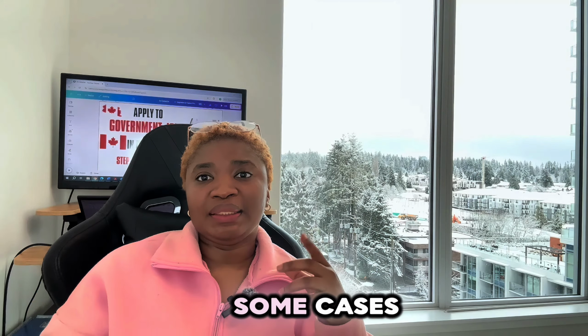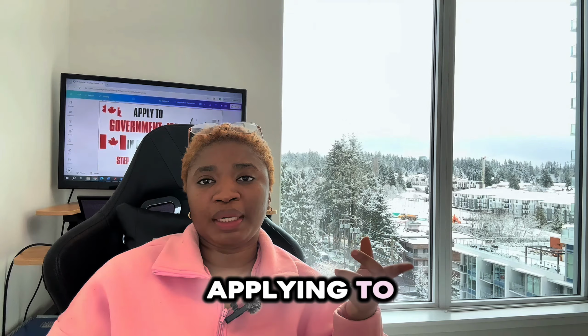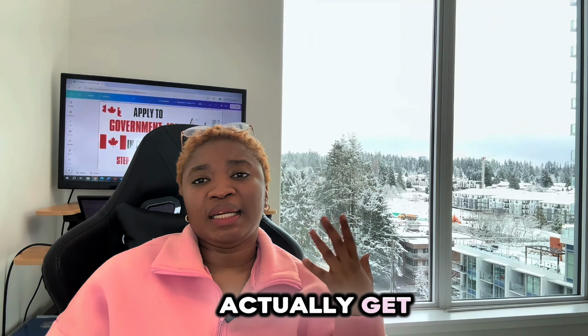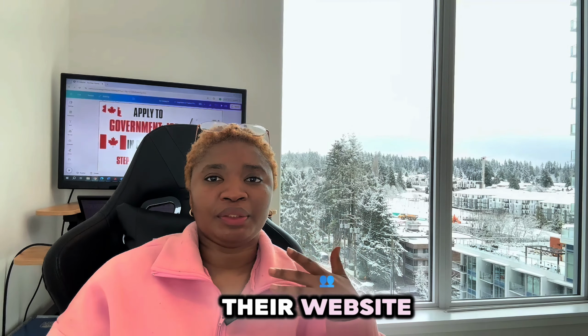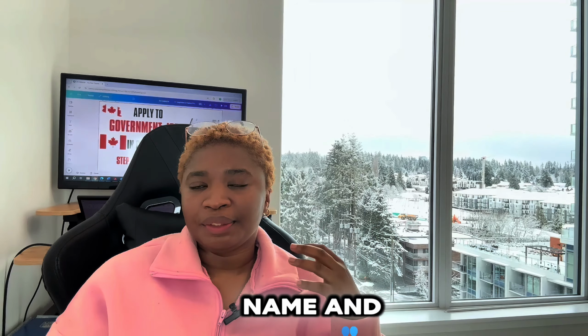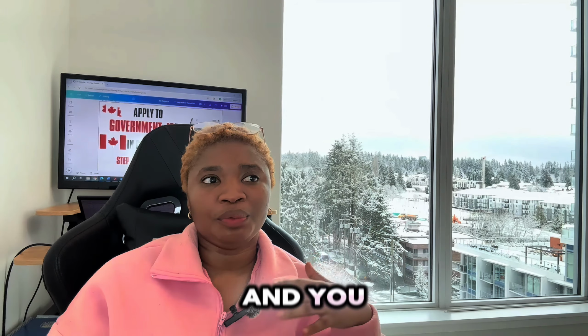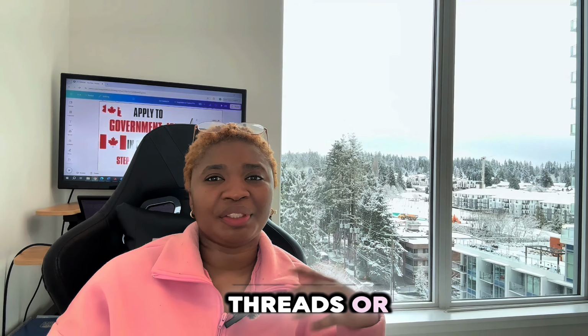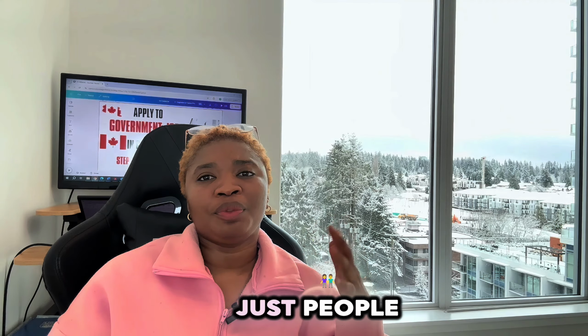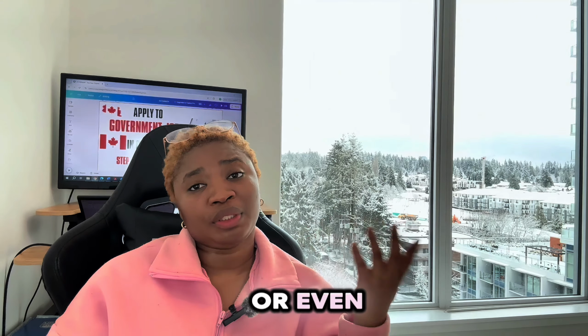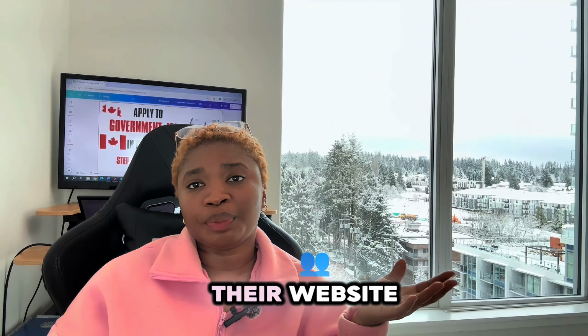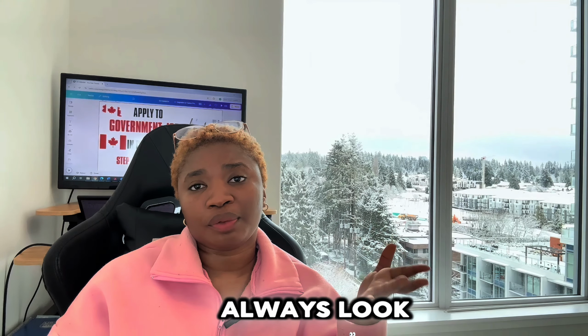And in some cases, depending on the organization that you're applying to, you can actually get an idea from their website. So you could just Google their name and assignment or assessment, and you would come across things like Reddit threads or just people who have generally talked about their assignments, or even the organization may have tips on their website. So that's something that you should always look out for.